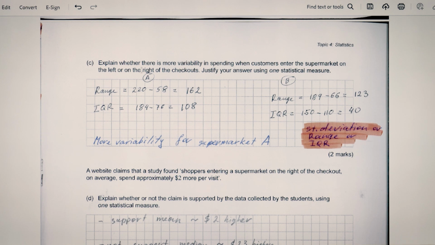They ask you to explain whether there is more variability in spending when customers enter the supermarket on the left or the right. So where is there more variability? In this question, normally we're looking for either range, IQR, or standard deviation that they can compare. Okay, so 2 marks, again, just mention which one and why. So that's what we are looking for.